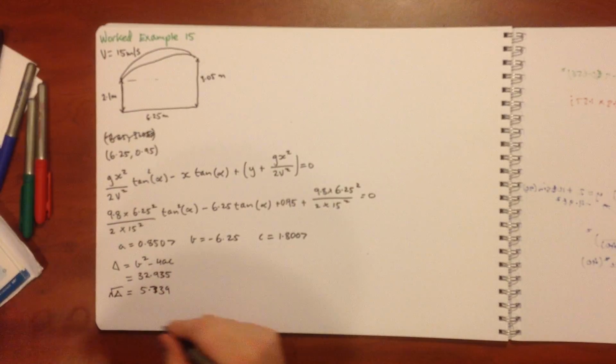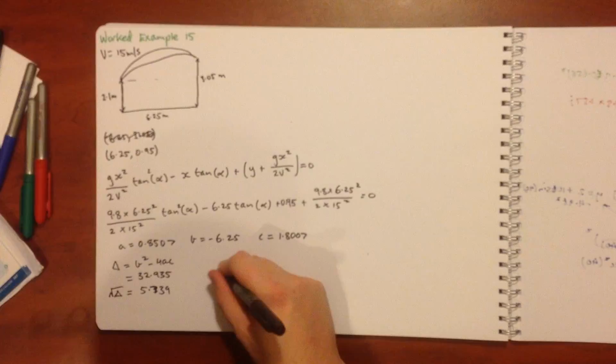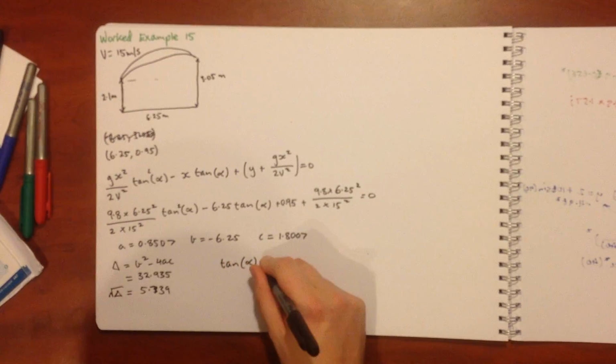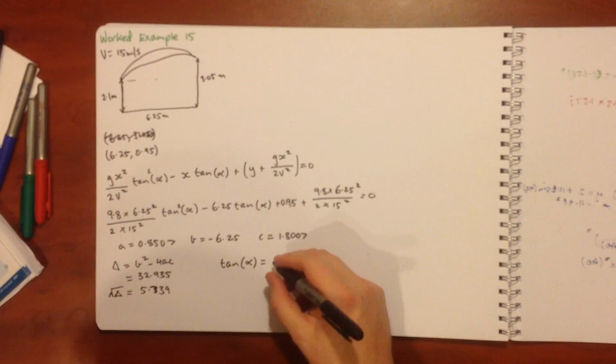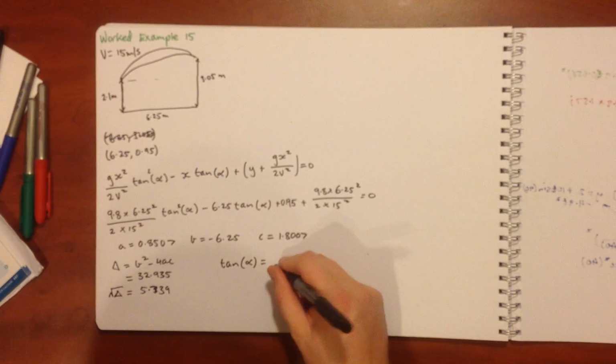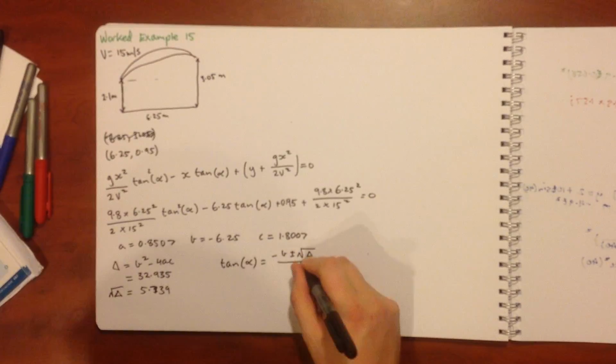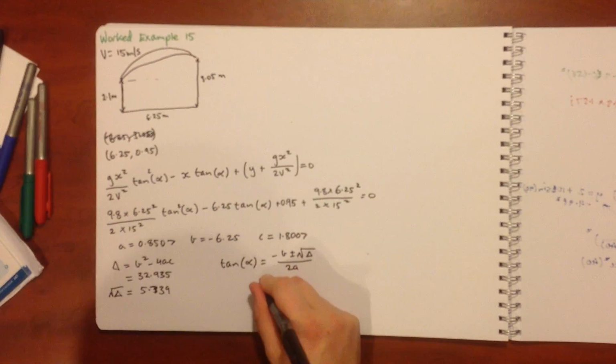So that means we can say our tan of alpha we can find using our general quadratic equation of minus b plus or minus the square root of the discriminant over 2a.